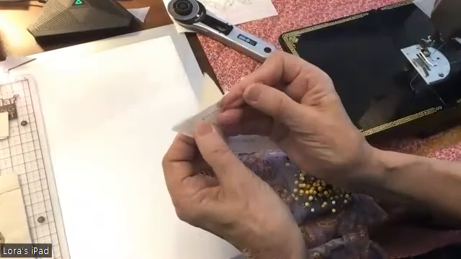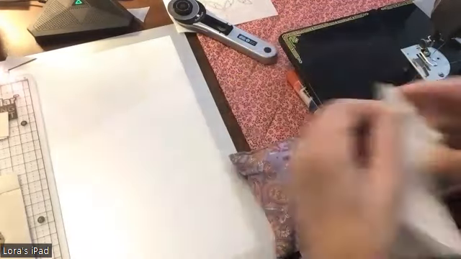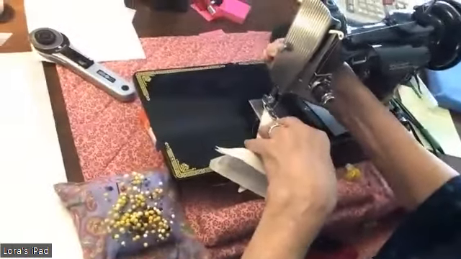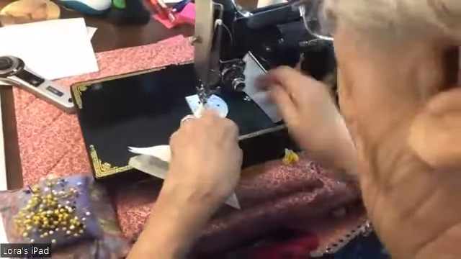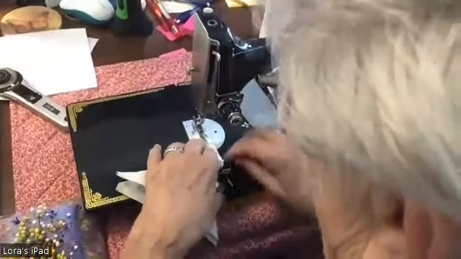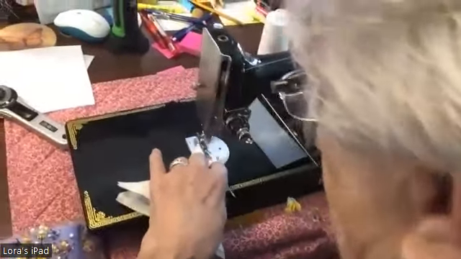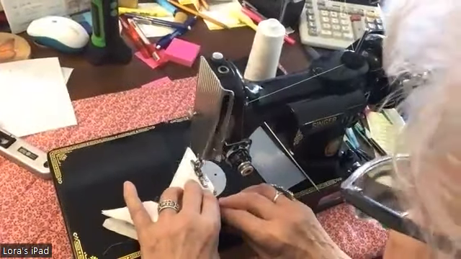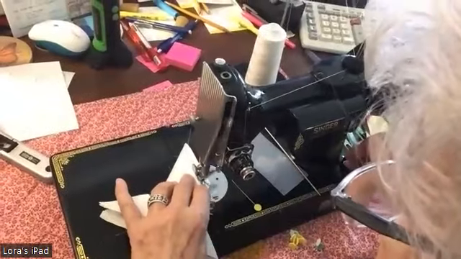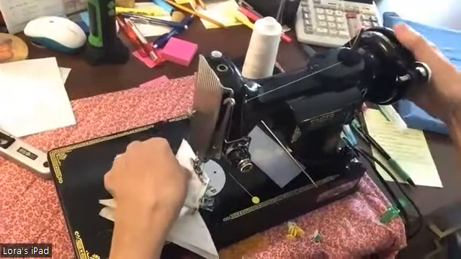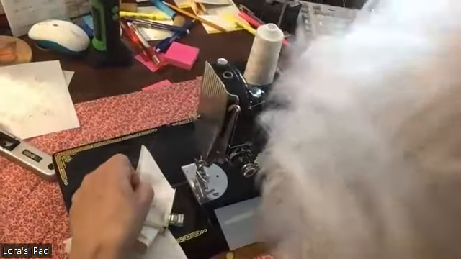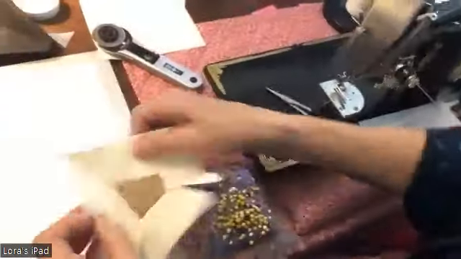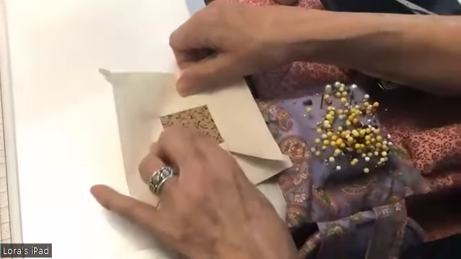Okay, that's good. Now I'm going to eyeball this one and hope I do a good job, if I can line up my line with the opening in the foot. Got it. All right. Got to back stitch there at the point. And we have another corner, and it's a clean corner.